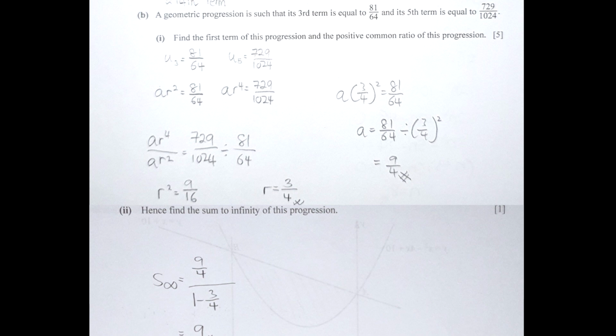As for part 2, same thing, the equation was given at the front. Substituting our a and r into the respective positions, you will get your final result of S to infinity is 9. Pretty straightforward. This is why it only has 1 mark.